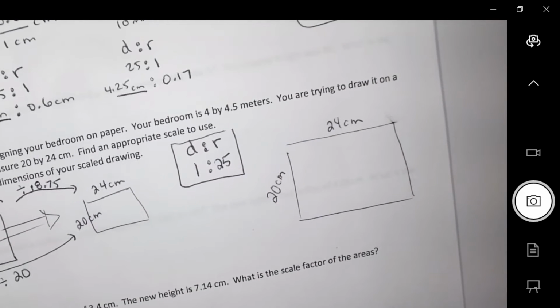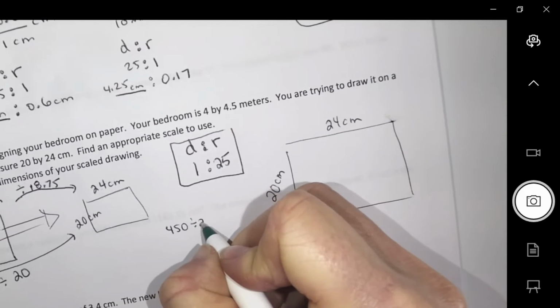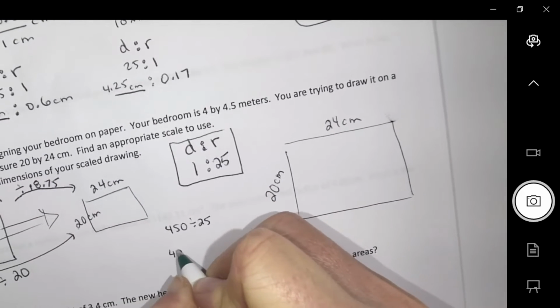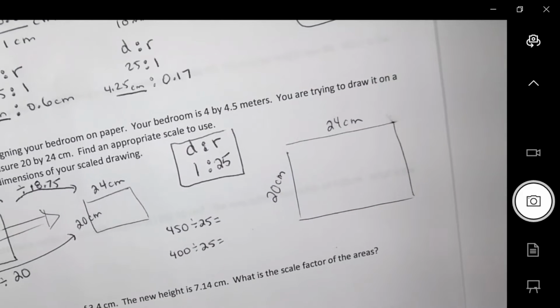Okay, so let's reduce by 25. How big are the sides going to be if I reduce them by 25?